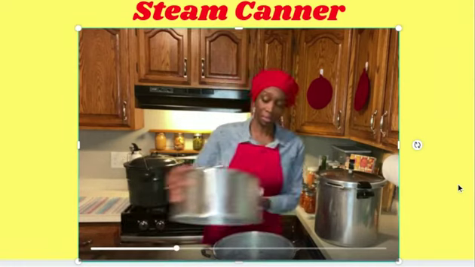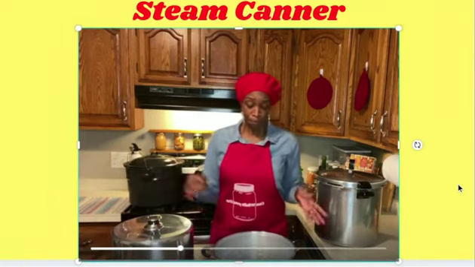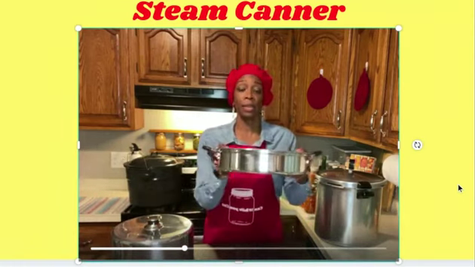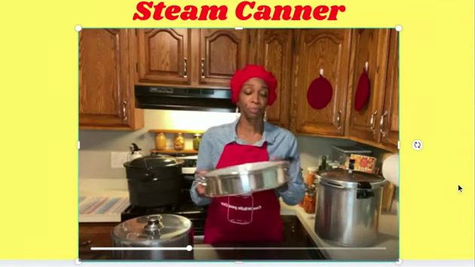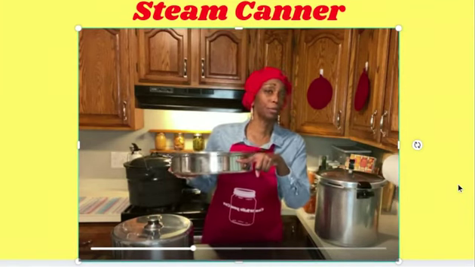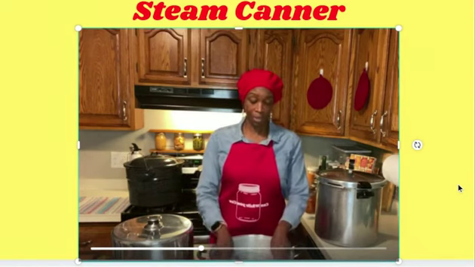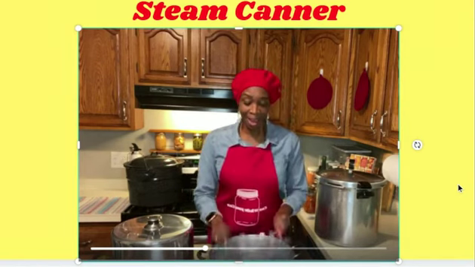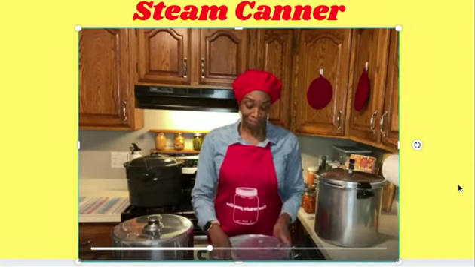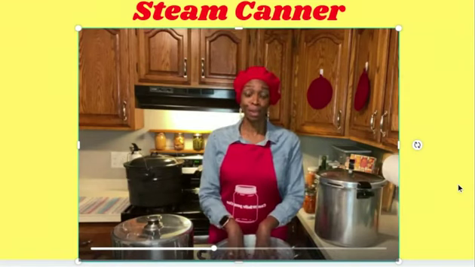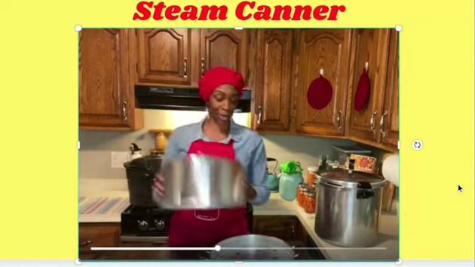significantly less water. As you can see, this is the actual base of the canner, and the water gets filled to about here. It also has a rack. This is the rack. When those jars are placed on the rack, this lid goes on.